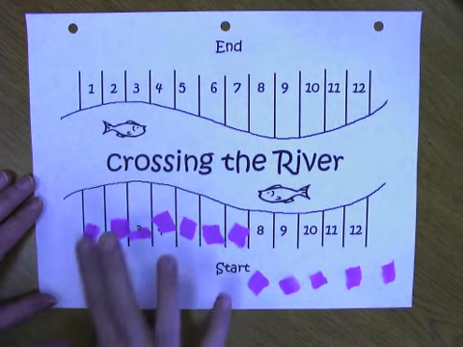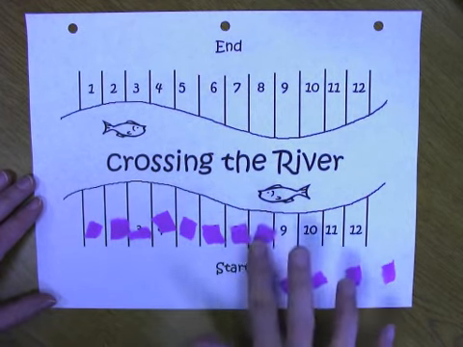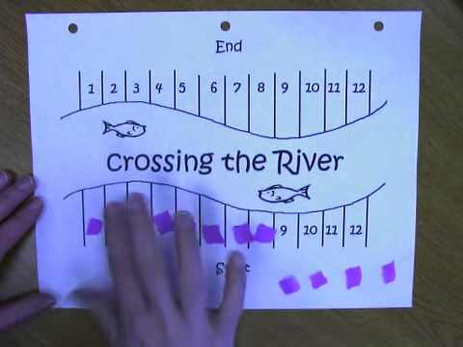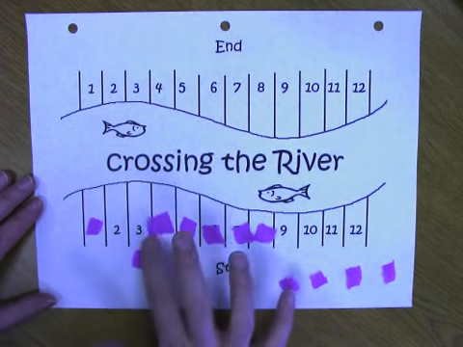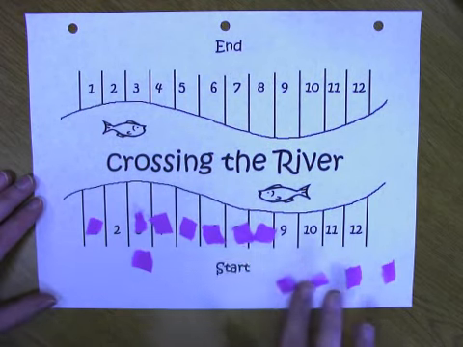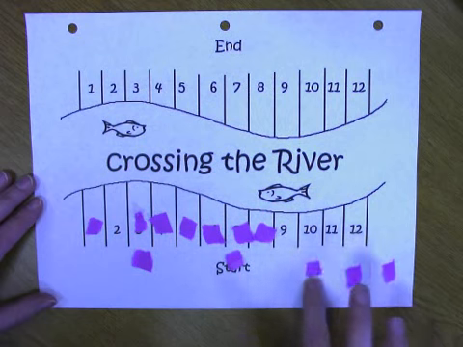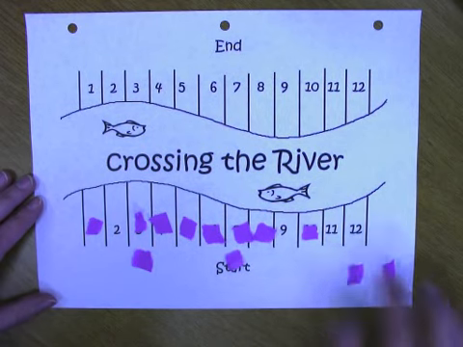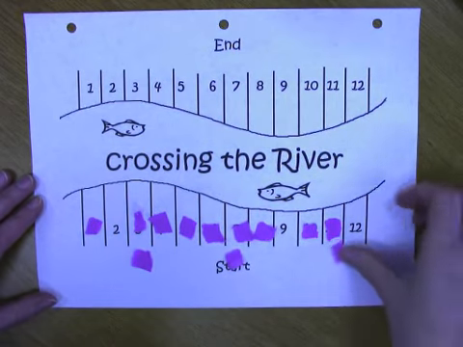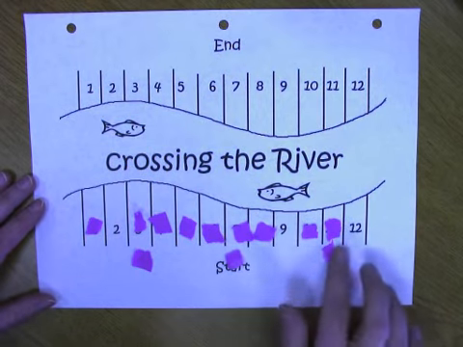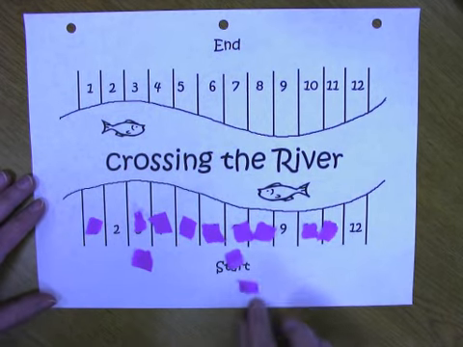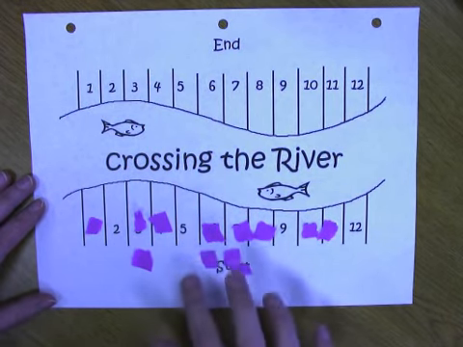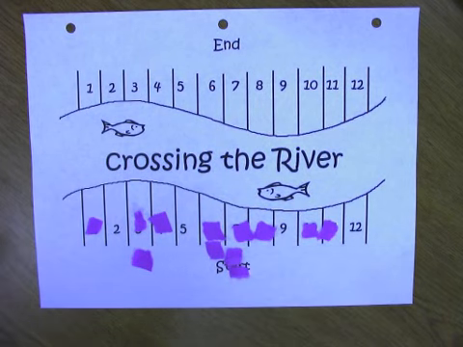if I wanted to. If you wanted to, you could also put maybe more tokens in one spot than the other. So for instance, I could put 2 tokens on 3, I could put 2 tokens on 7, no tokens on 9, and 2 tokens on 11 if I wanted. Or I could put more tokens on 7, because I know that comes up a lot in probability. So I could do something like this.